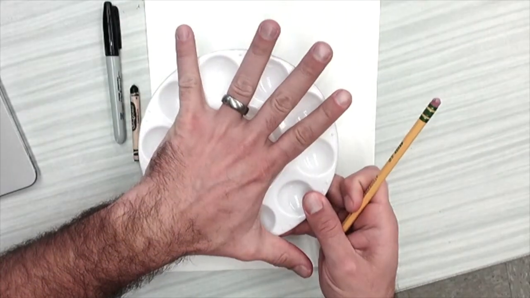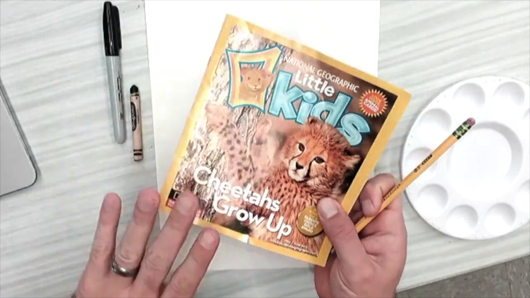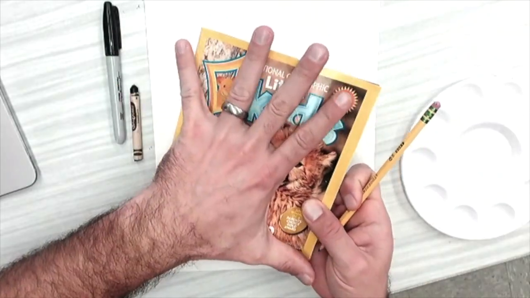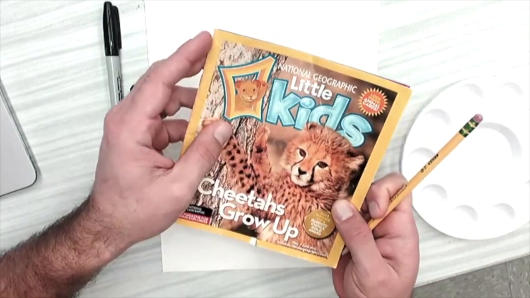All right, you see how if I put this, I'm going to use this round palette. This palette is just a little bit smaller than my hand. If you use something that's square, same thing. This little book I could use. Just make sure your hand kind of sticks out just a little bit beyond the size of that object.